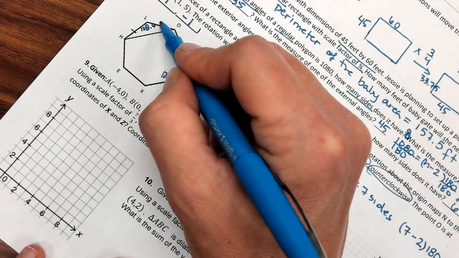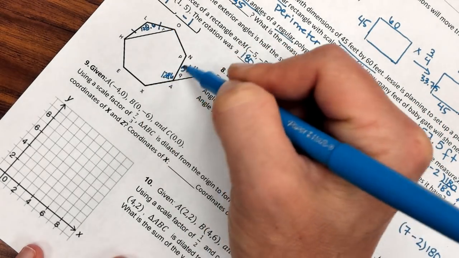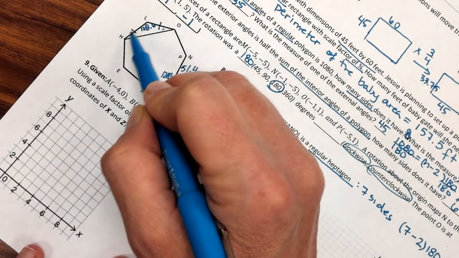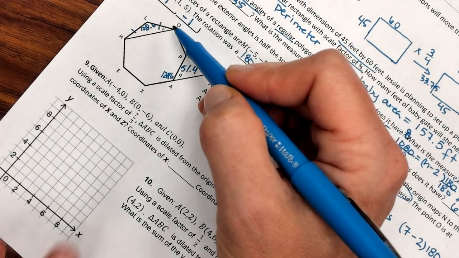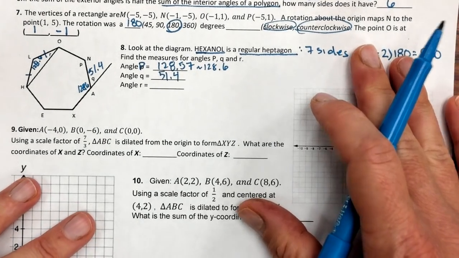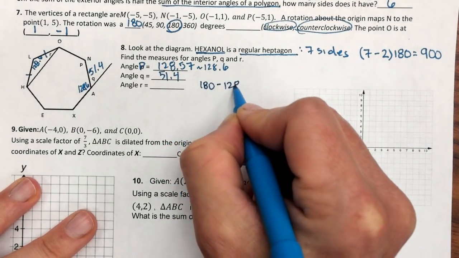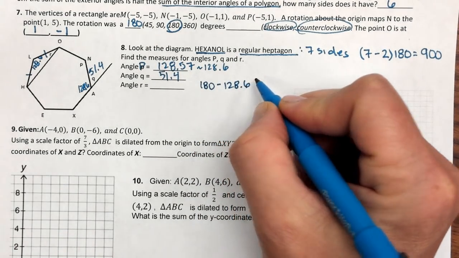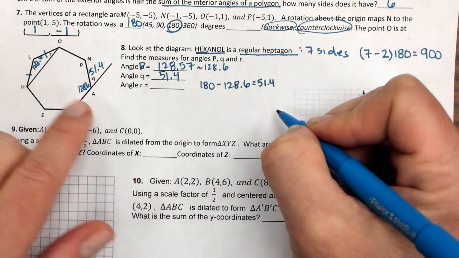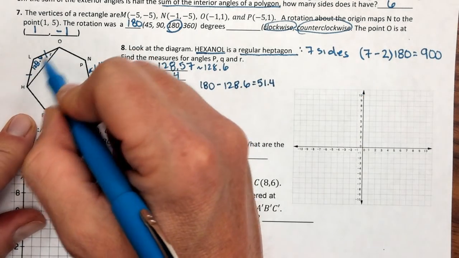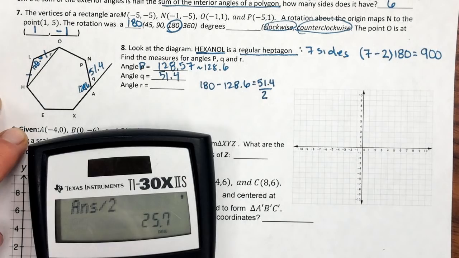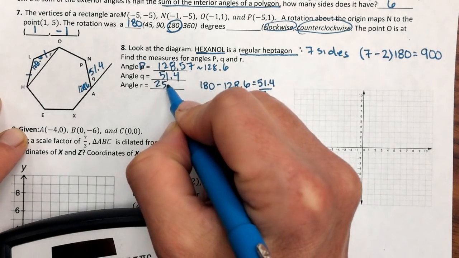And this length must be the same as this length because this is a regular polygon, so all the sides are the same. So if these lengths are the same, and we know a triangle equals 180, we know that this angle and this angle must share the remainder of 180. So we would take 180, subtract 128.6, and we know already that that equals 51.4. Then because R has to share the remainder on both sides, we have to divide it by 2. So 51.4 divided by 2 is 25.7.